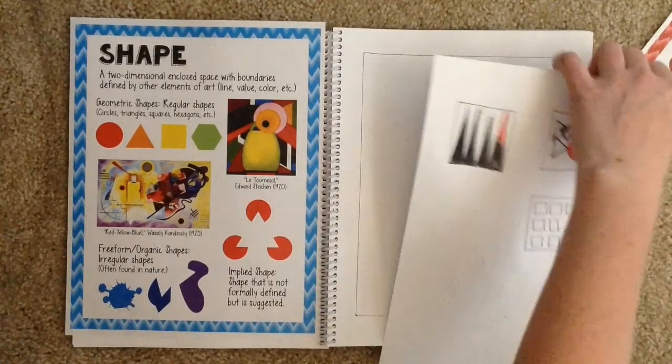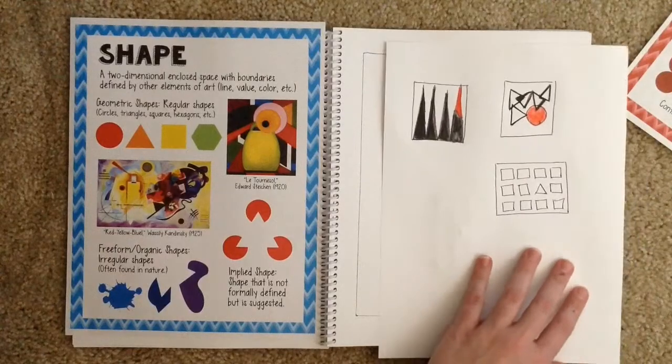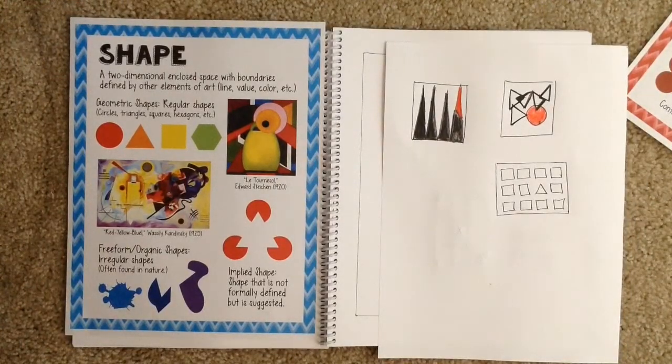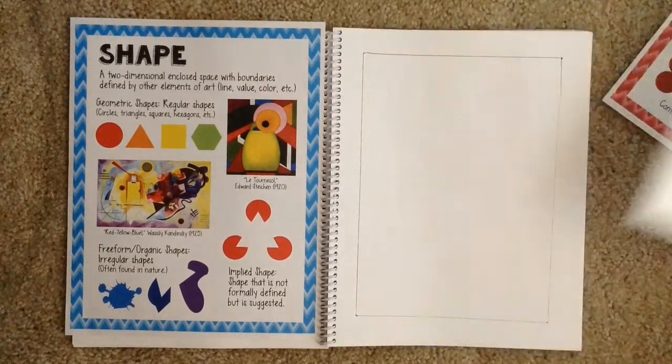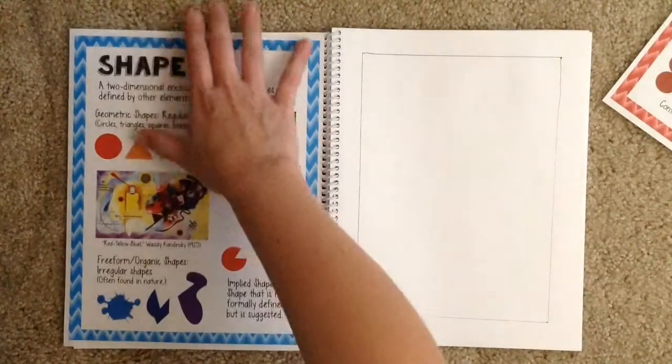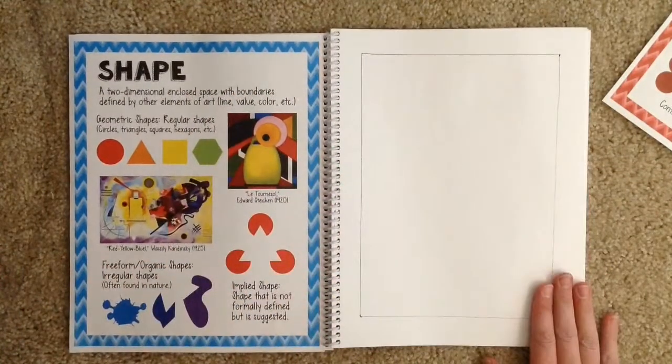Alright, I feel like this is probably the most difficult one they've had. It's a lot of thinking and planning, but the ones I have seen so far look pretty amazing. So again, your shapes handout is taped in on the left side. The right side is your assignment side.